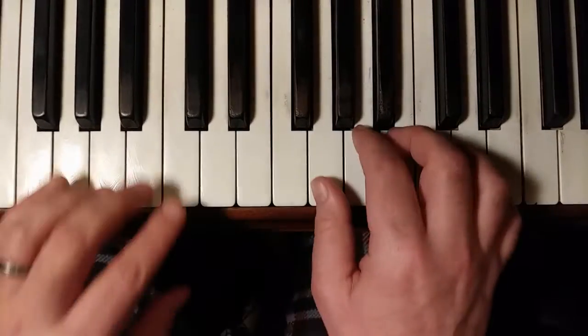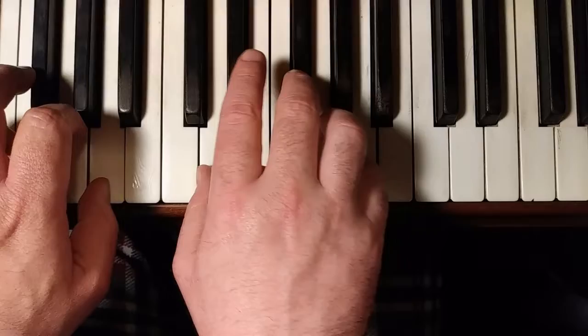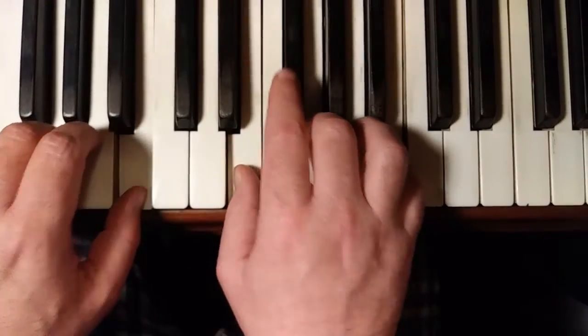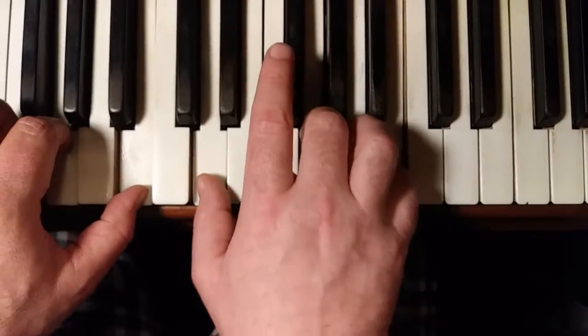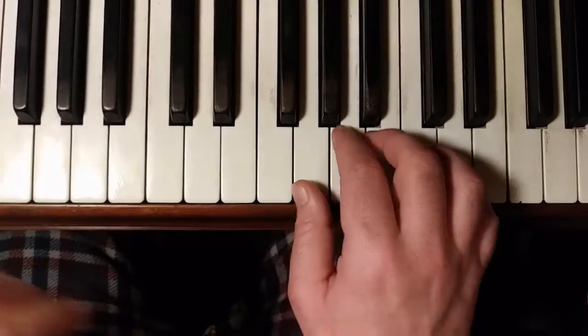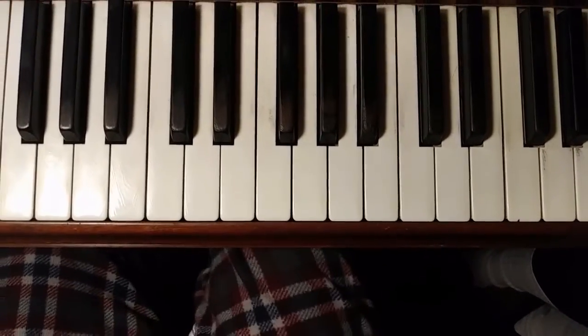See? I was playing some inversions, but here's what I was doing. She's got a way, G, about D, E minor, C. Pretty easy, right? Let's try another one. Let's try Let It Be by the Beatles. I have the sheet music here. I'm not on the right page, but I will be when I turn the page.